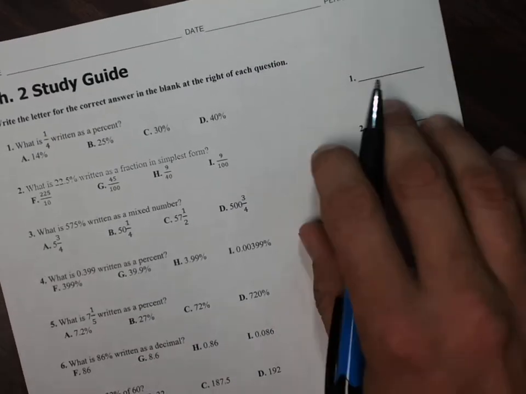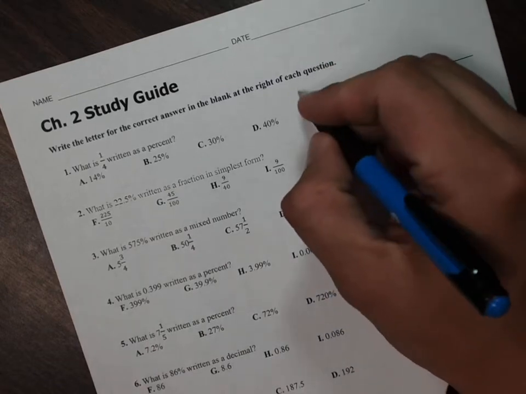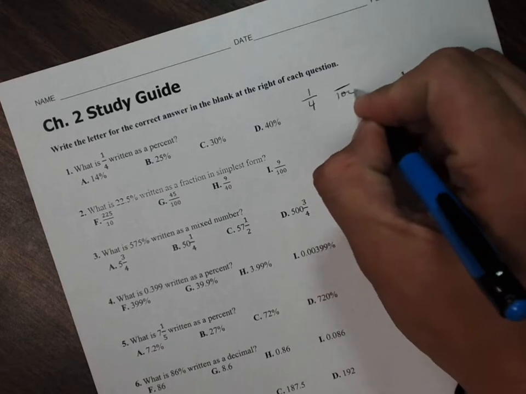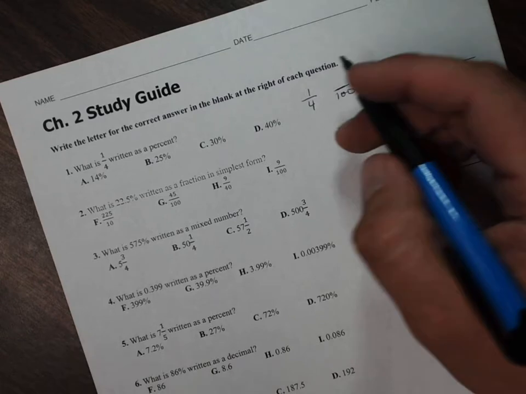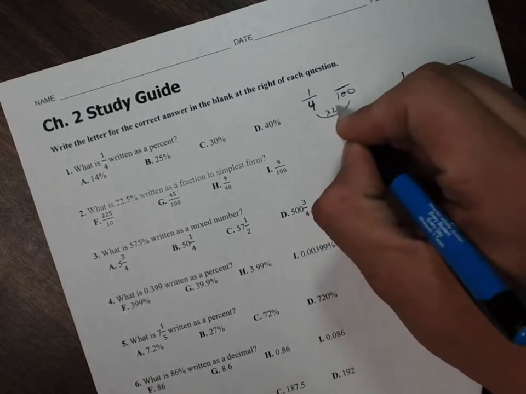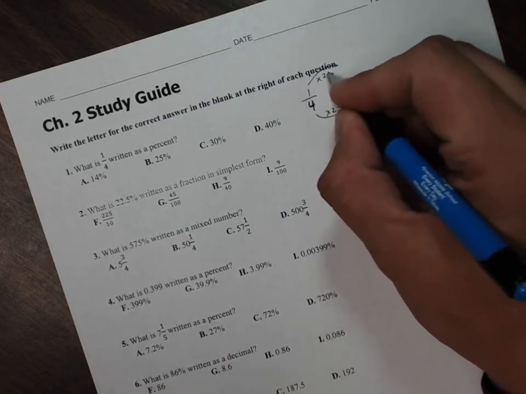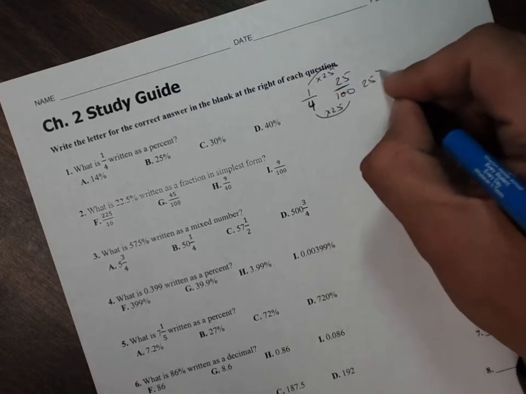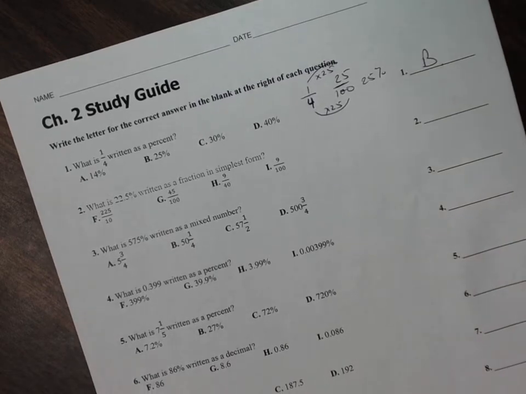So on number 1, it says, what is 1/4 written as a percent? Okay, we talked about this. We know that all percents are over 100. In a fraction, all percents are over 100. They're out of 100. So if I start with 4, I can get to 100 by multiplying it by 25. Well, like I've been saying, whatever you do at the bottom, you have to do the top. So it'd be 25. Well, that's a percentage, so it'd be 25%, which is letter B.